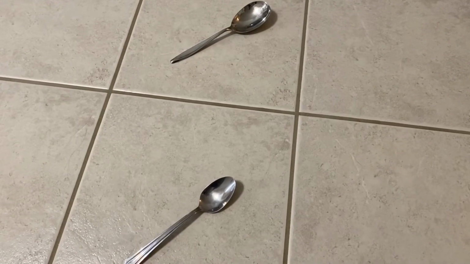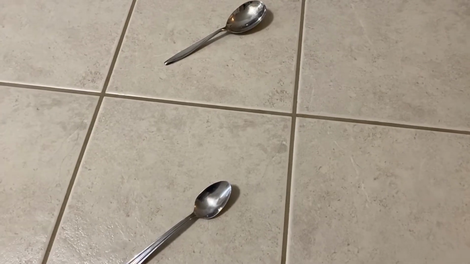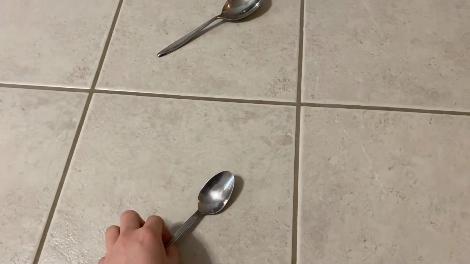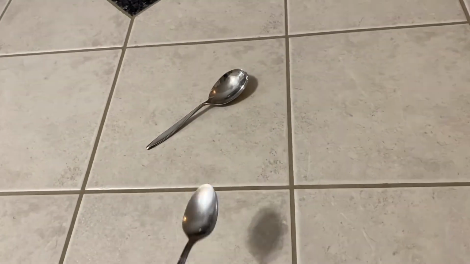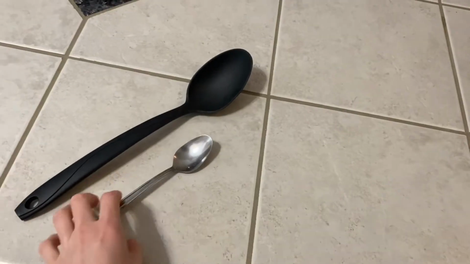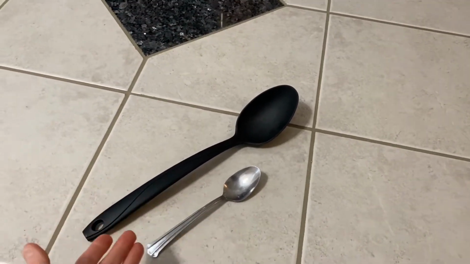One way you could make matching object to object harder is to make the objects look a little bit different. So now this spoon is a little bit different, that one's bigger. So you would say match, and they would put it right next to the other one. This is an even bigger difference. You say match, they have to match. They're both spoons, but they look different.